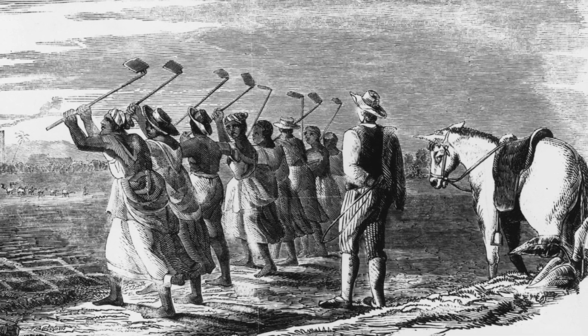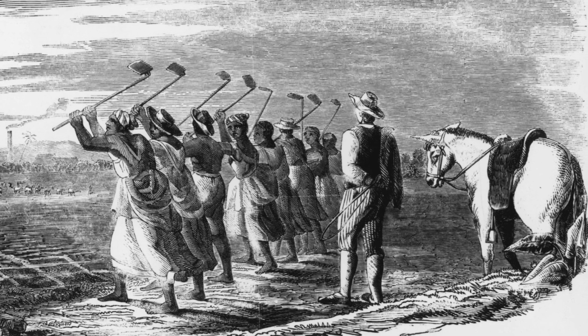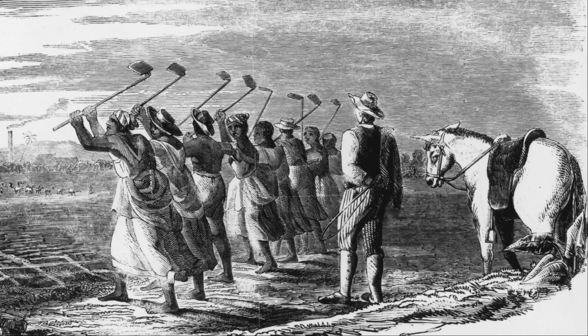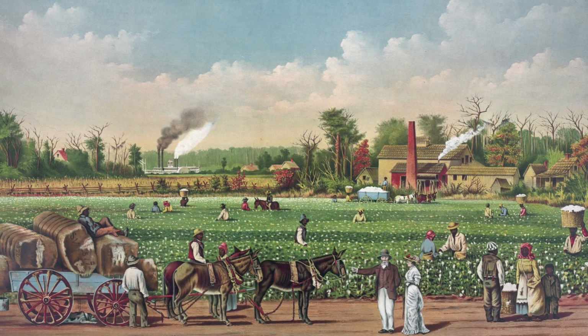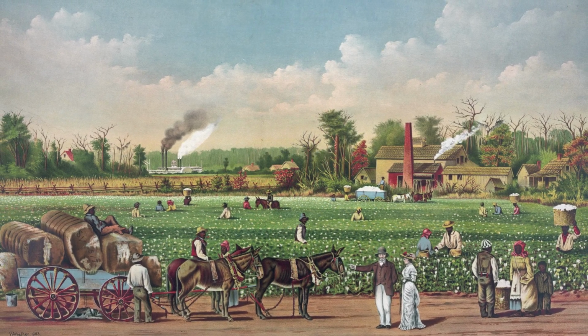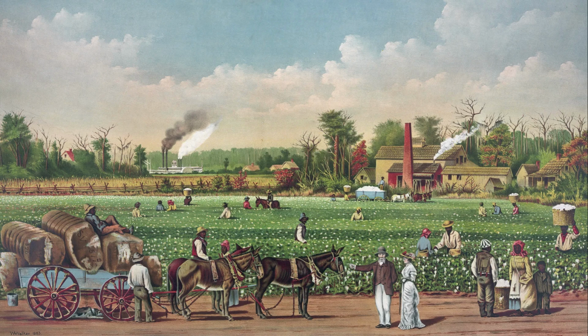The story of slavery in colonial America is one of cruelty and exploitation, but also of survival, resilience, and resistance. It shaped the development of the colonies, their economies, and their social structures in profound ways. And its legacy continues to affect American life today.